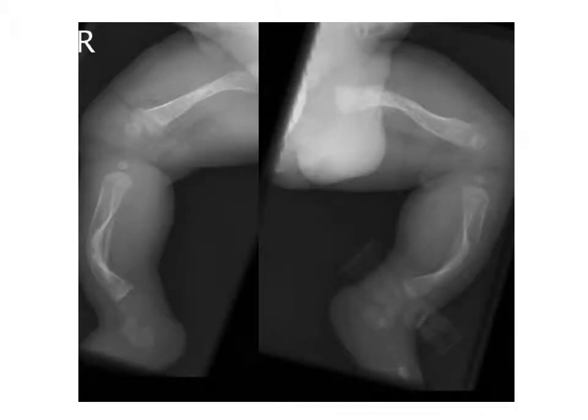Here is the femur, as well as the tibia and fibula, and so you can see the deformity here, and you can really see the deformity and the curving here. And here it even looks like it might be a green stick fracture as well.